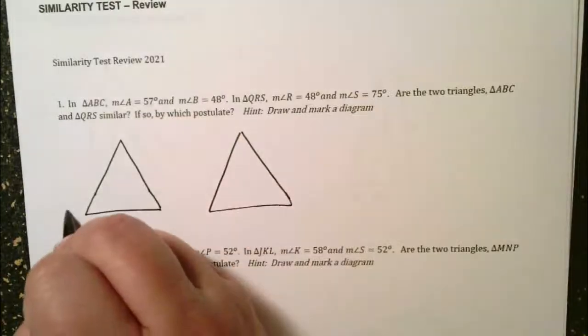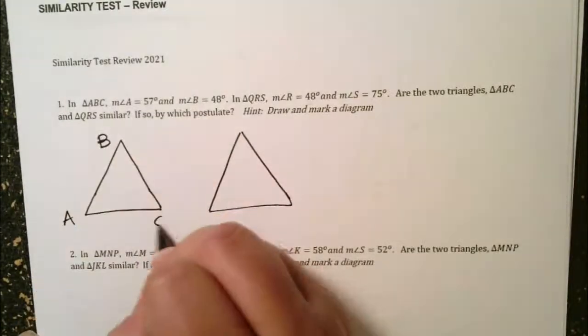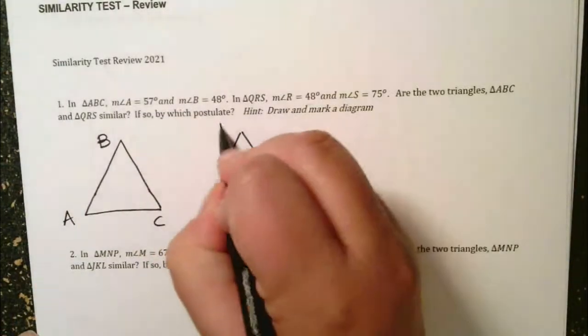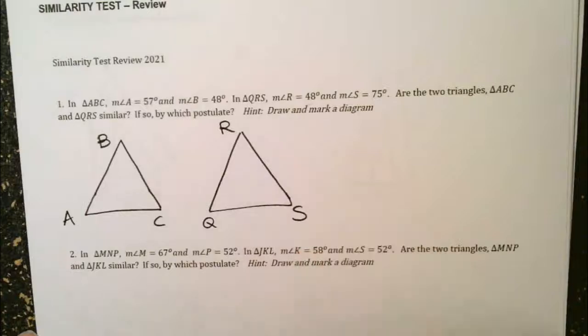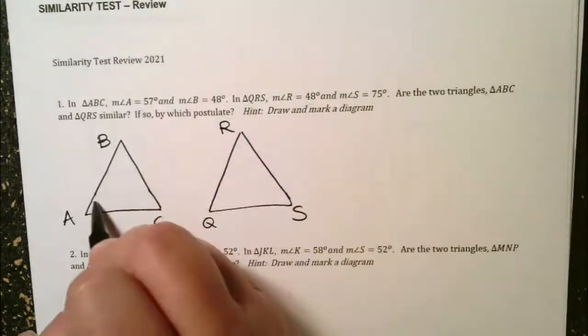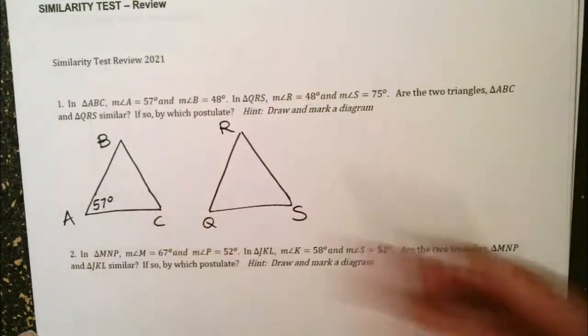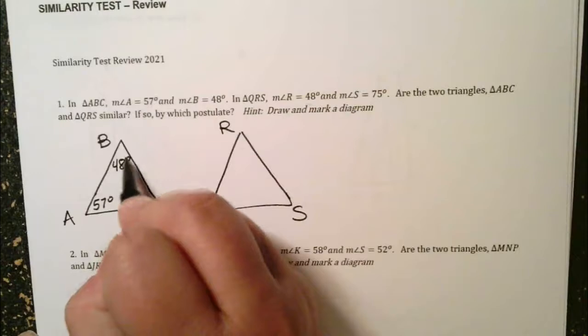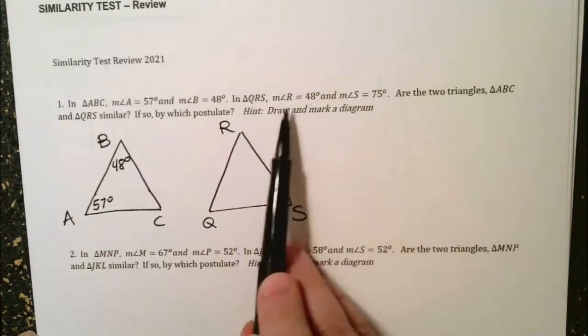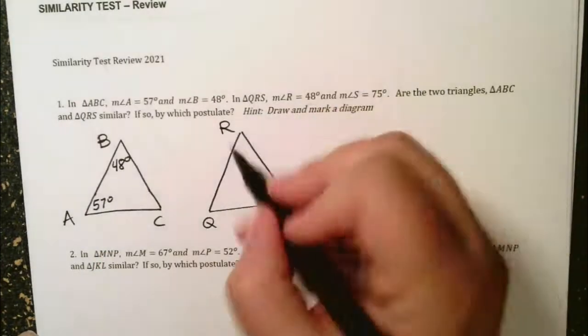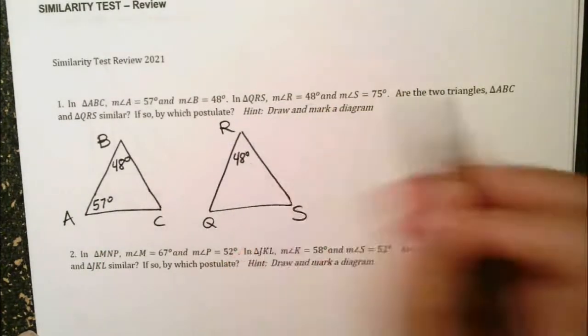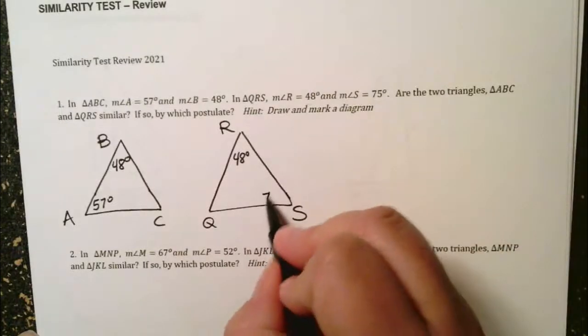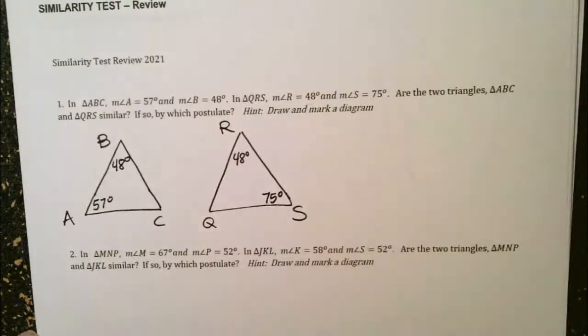I'm just being very generic so that I can have a mental image of comparing these two triangles. So A is 57 degrees, B is 48 degrees, and then over here it says that angle R is 48 degrees, and angle S is 75 degrees. Are the two triangles, ABC and QRS, similar?